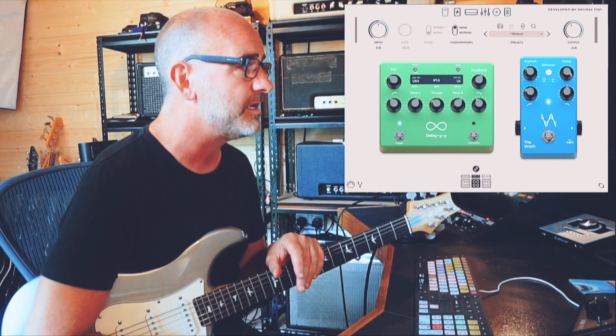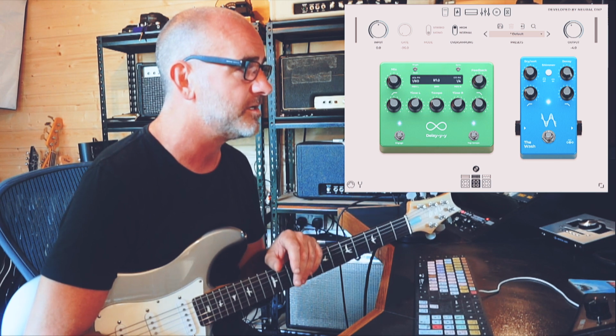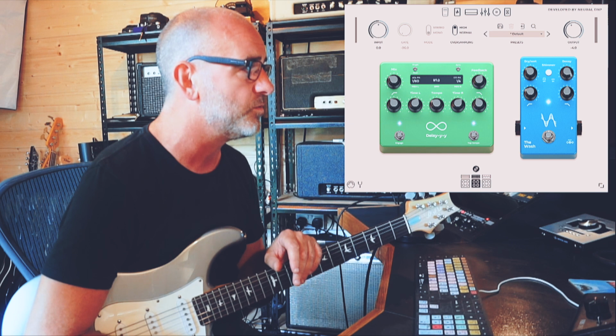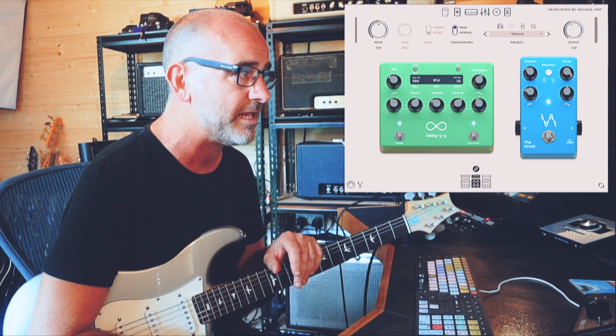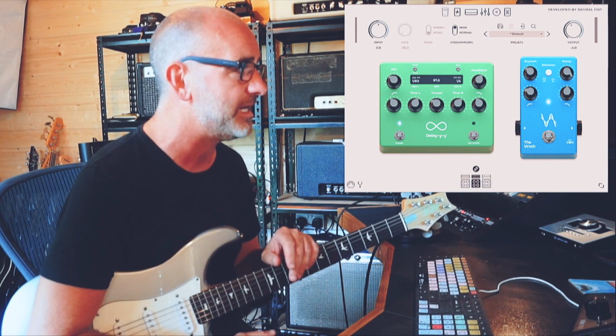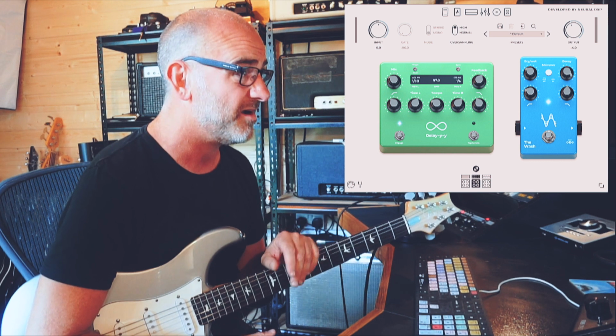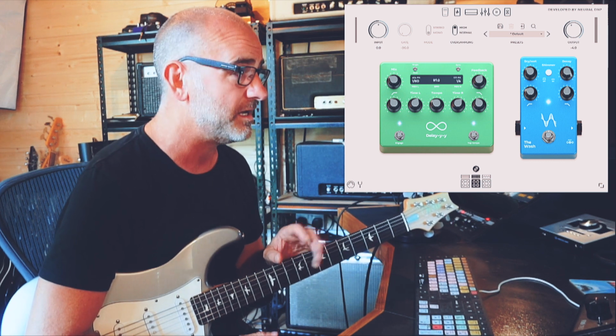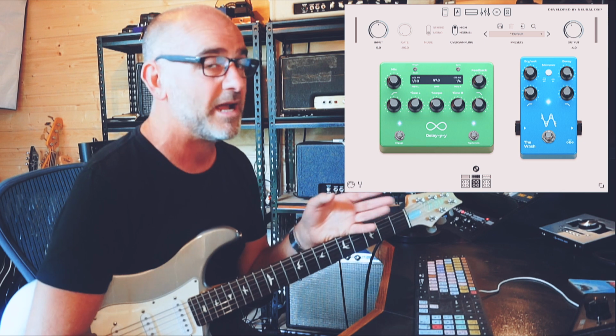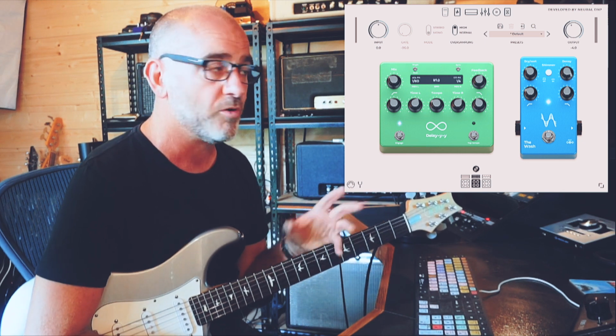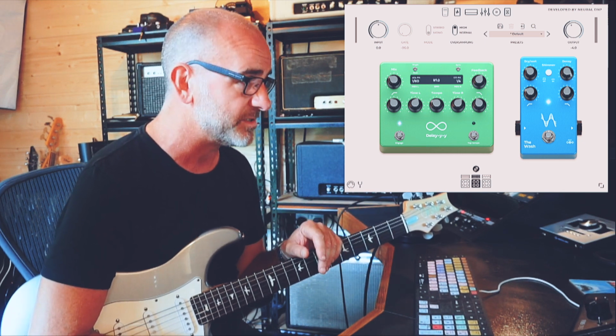So that showed you around the Archetype plugin. It's a really, really cool, condensed plugin. There's so many things you can do with this plugin. It's really, really handy. Something that I'd use a lot actually. You know, in the studio, it's great. If I'm away on tour, I could use this no problem at all.